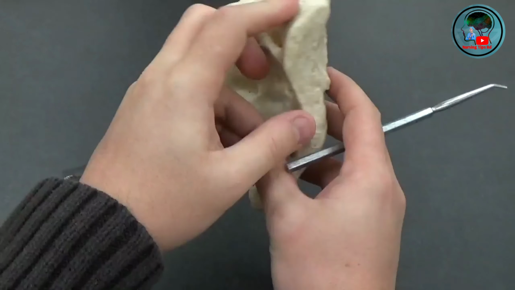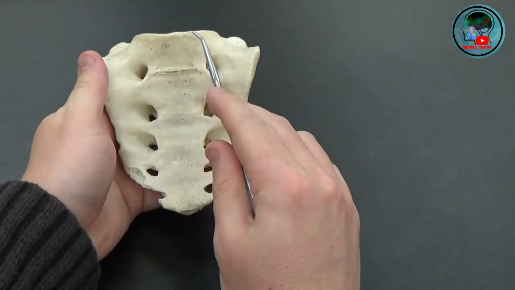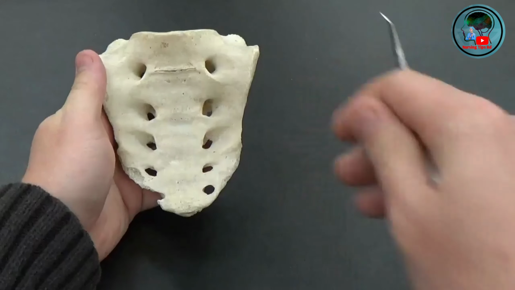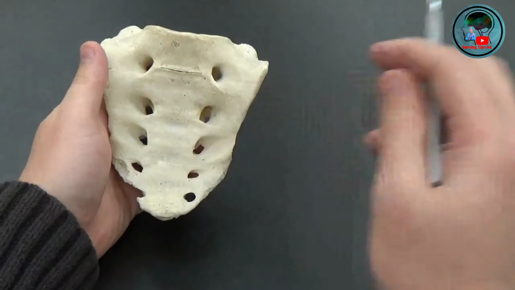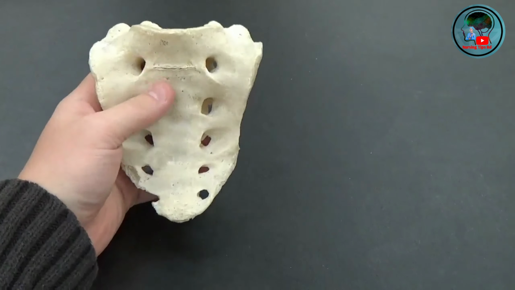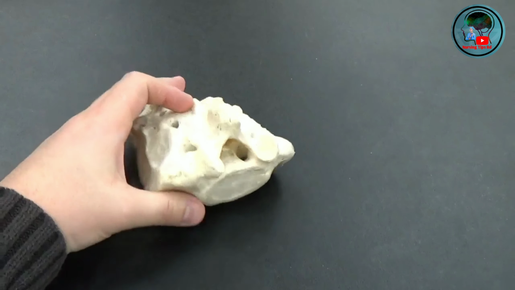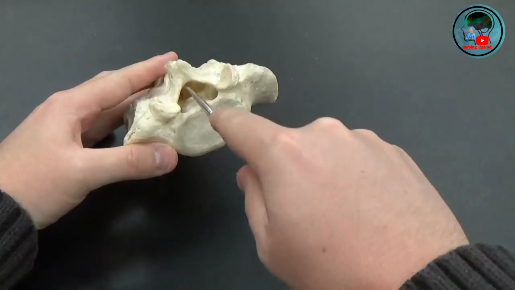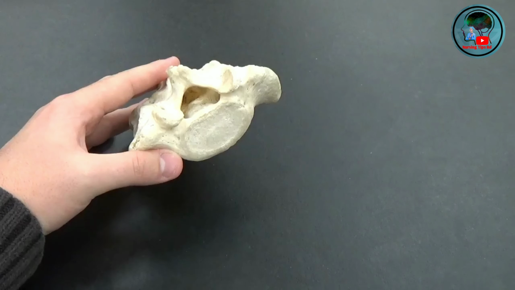If we flip it over, we can see the sacral promontory right along here. We can see the ala right off to the side. If we look down the middle here, you see this other large hole right here where our spinal cord would actually enter in. That's the sacral canal.